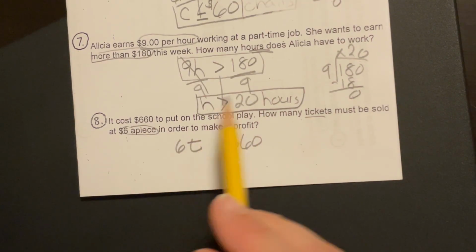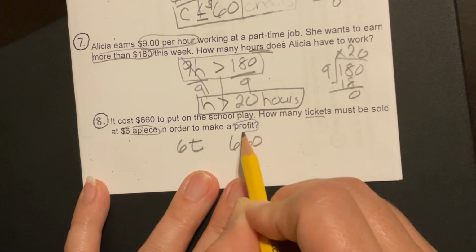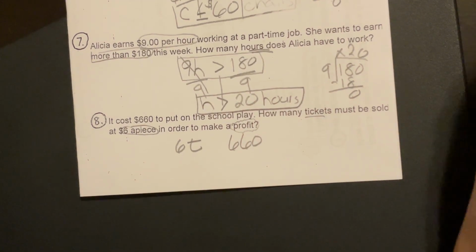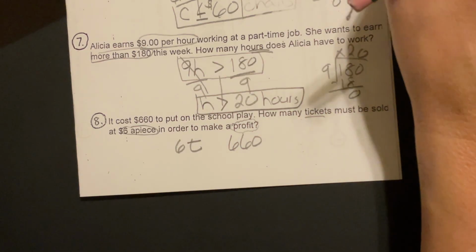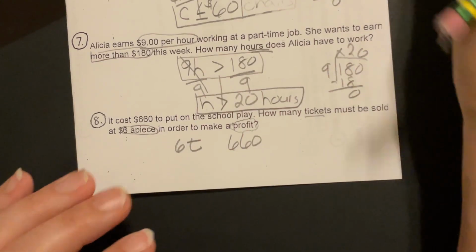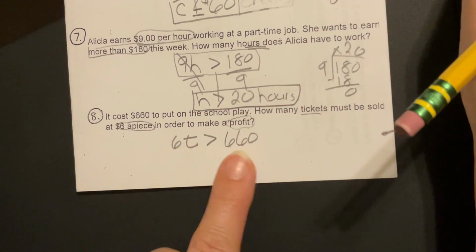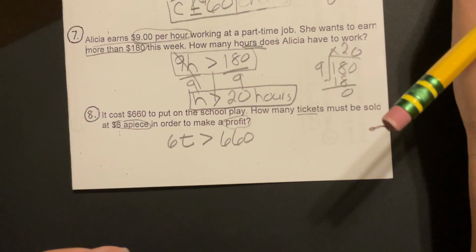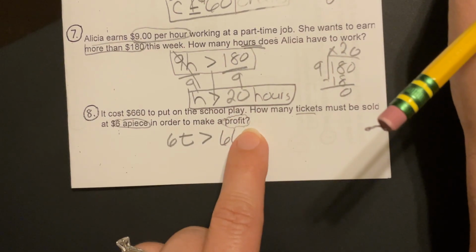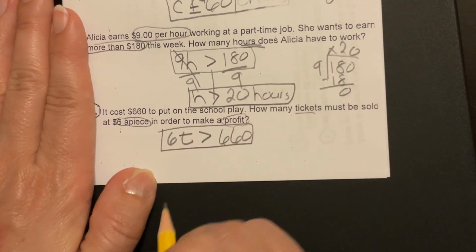Now, the inequality is a little bit hidden in here. The inequality comes from this word profit. Profit means you have to make more money than what you spend. You can't break even. Break even is 0. You have to make more. Since I have to make more, my inequality must open to the 6T. It cannot equal 660 because if it equaled 660, I would have had $0, not a profit. It's got to be greater. There's my inequality, half credit.